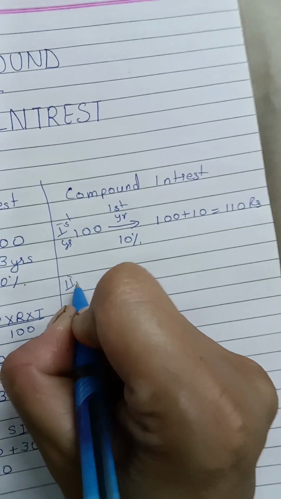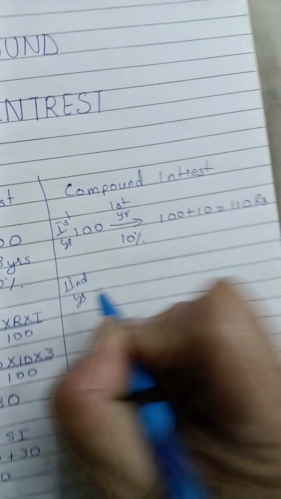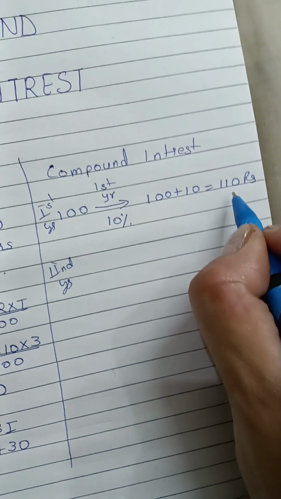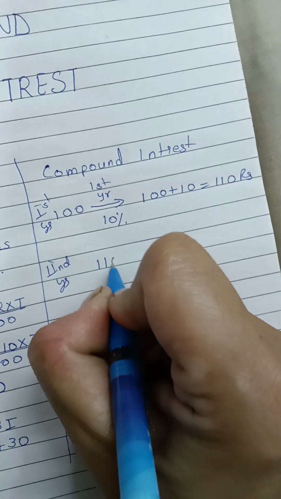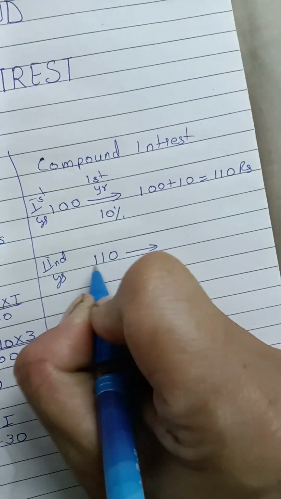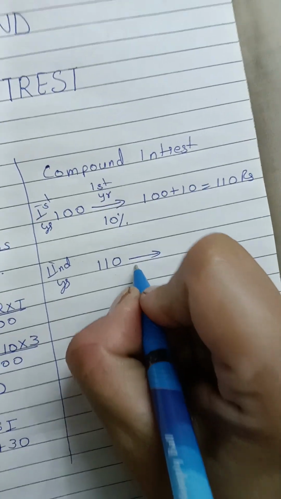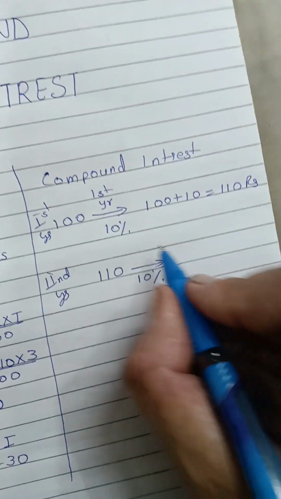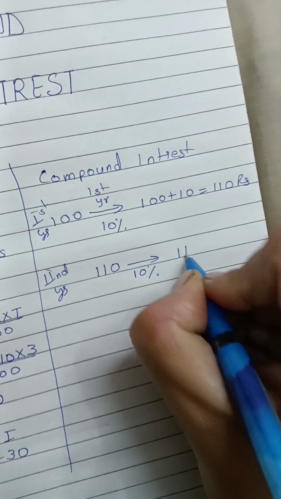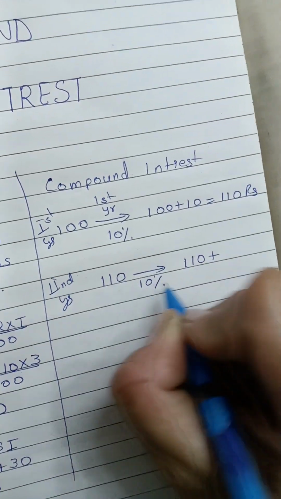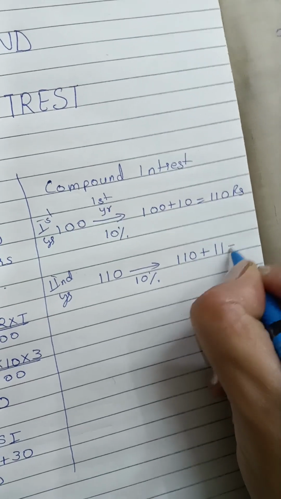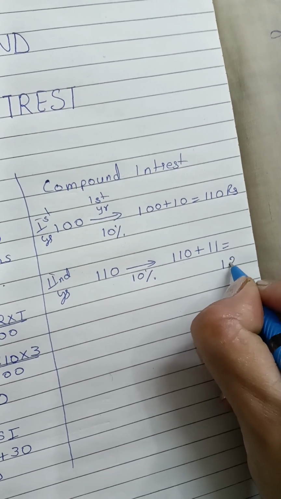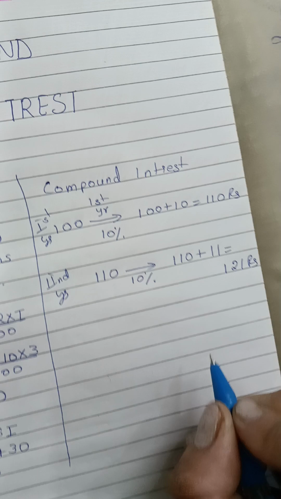For the second year, my principal changes from 100 to rupees 110 and now I have to pay interest on this 110 at a rate of 10%. This time my amount will be 110 plus 10% of this, which is 11, and it will be 121 rupees.